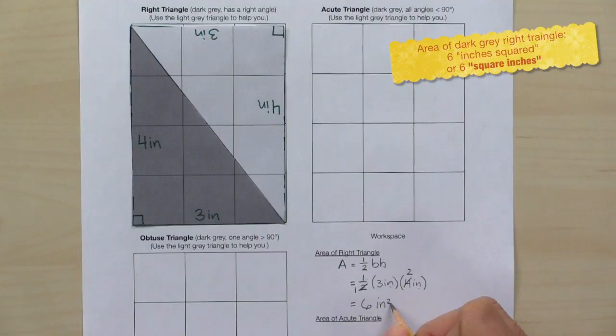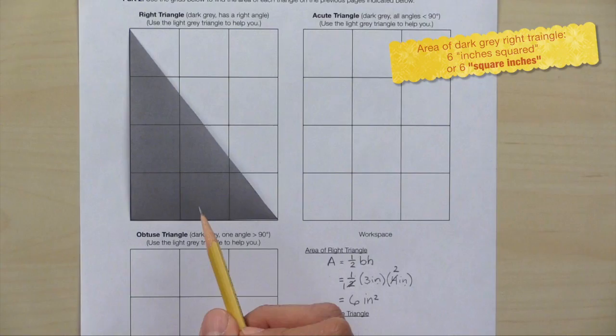So the area of the dark gray right triangle is 6 inches squared, or 6 square inches. Let's take a closer look to make those 6 square inches more obvious.